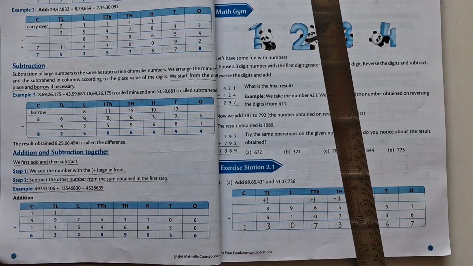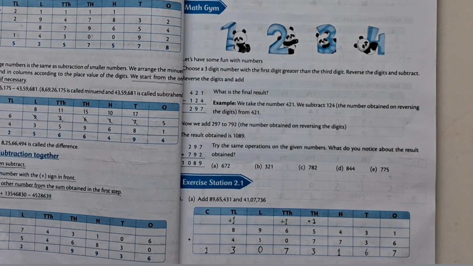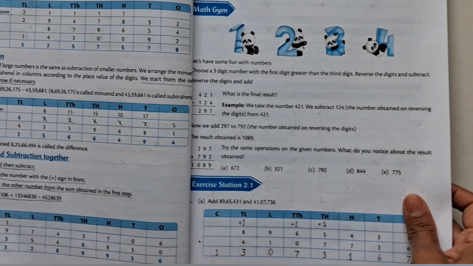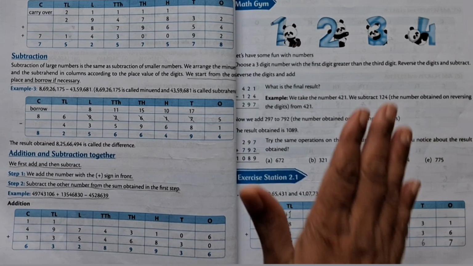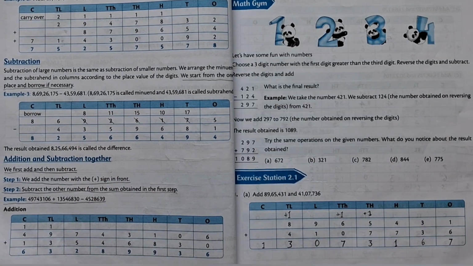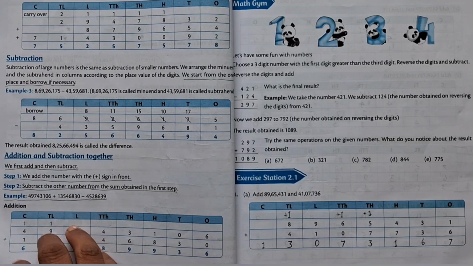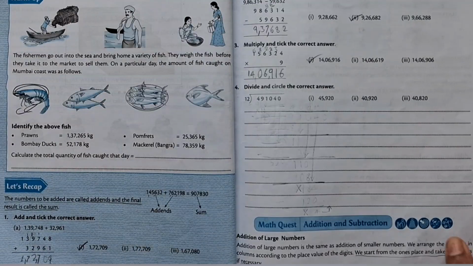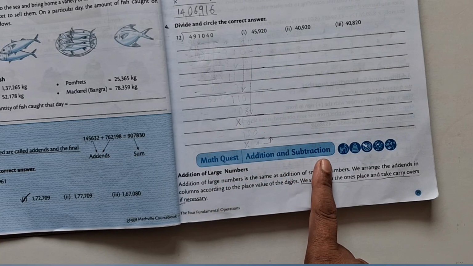Let's start. Who can tell me the second chapter title? 4 fundamental operations. Very good. Now, we want page number 26 and today's topic is subtraction. Our topic in Math Quest is addition and subtraction.